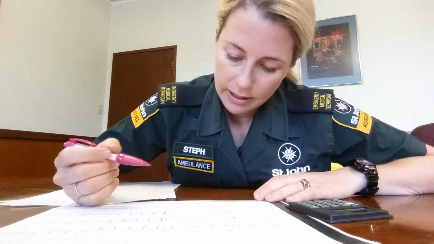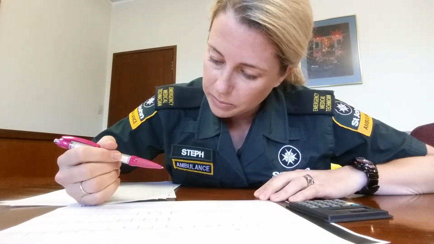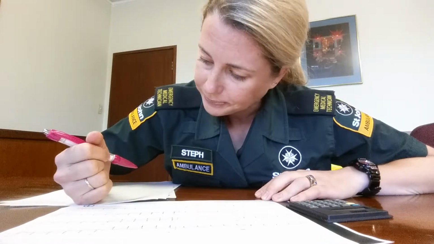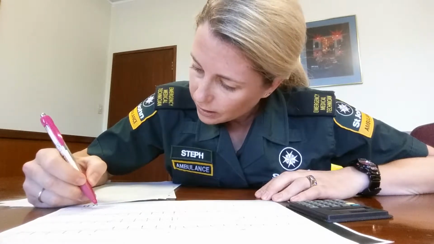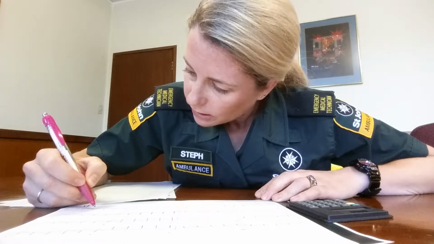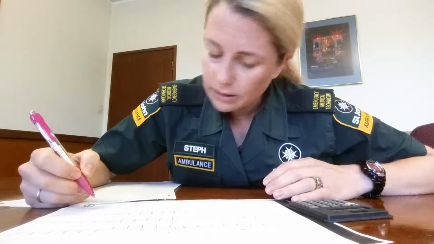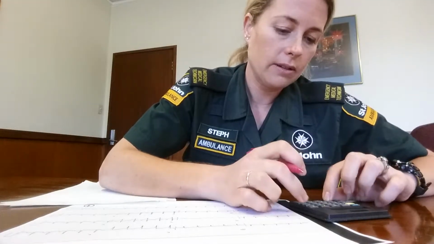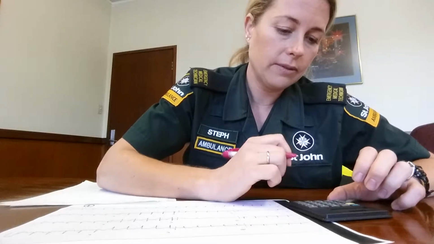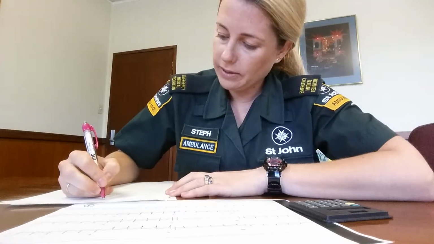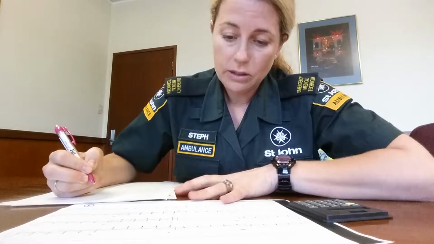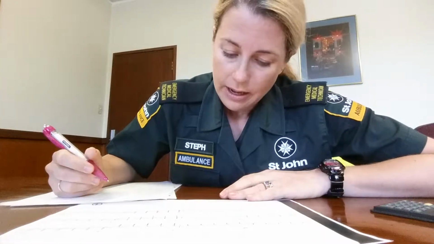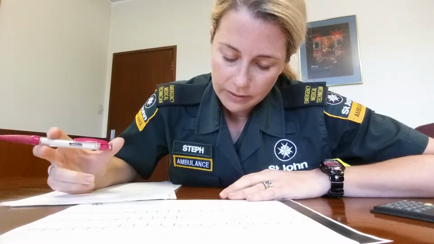My rate is normal, so I can use the 1500 method. I count the number of small squares between two R waves. So 5, 10, 12, 13, 12. So 1500 divided by 12 is 125, that is my rate. So that's a bit fast, over 100. Then I'm looking for P waves.